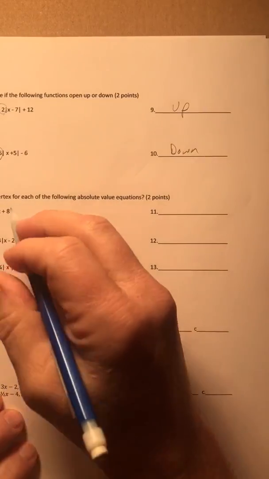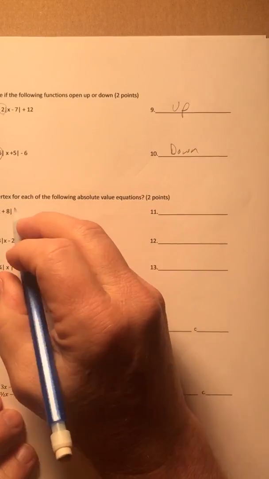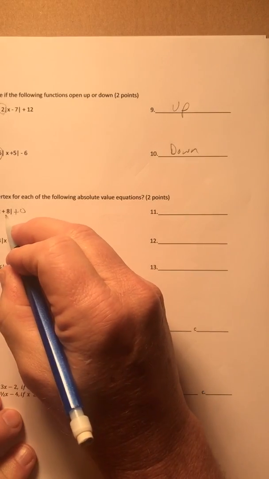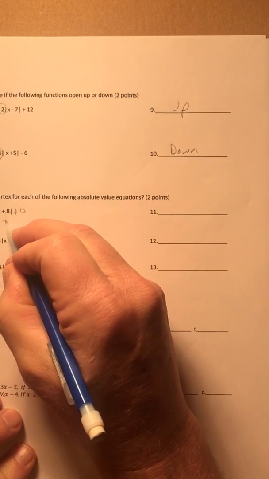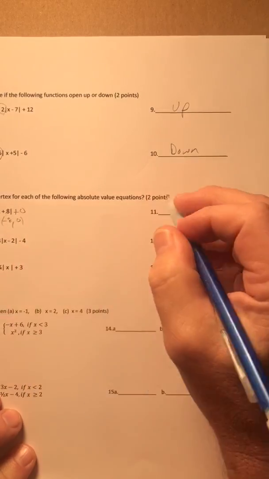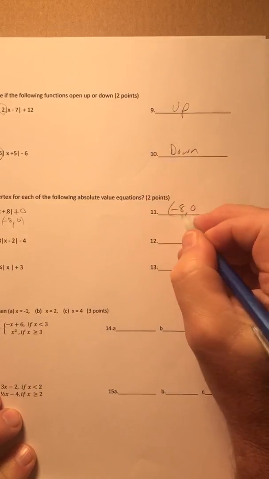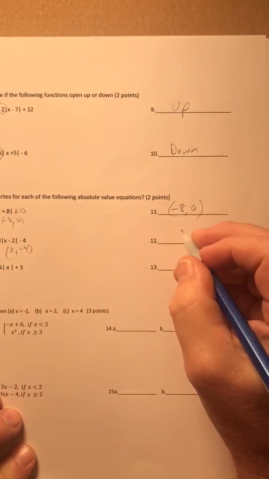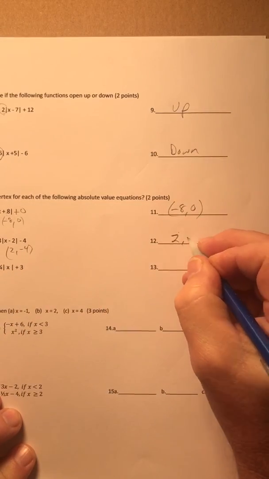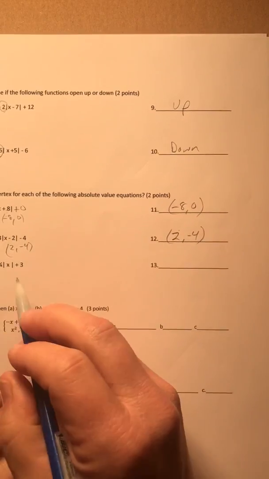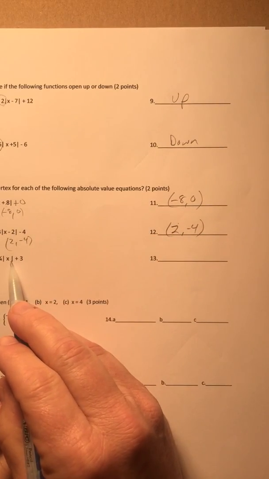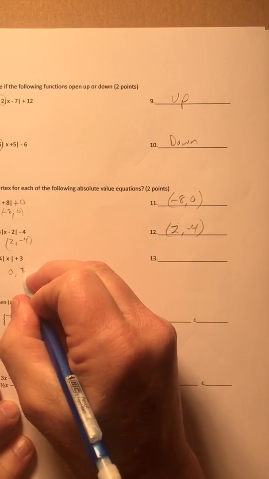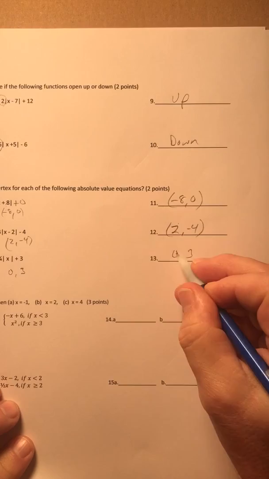Those should be easy. These, don't forget, the vertex. So again, if it's not there, we're going to put a 0 and opposite. So opposite of that is negative 8 and 0. So negative 8, 0. All right, opposite, so 2, negative 4. 2, negative 4. All right, and then here we're missing our h, so this is going to be 0 and 3. 0 and 3.